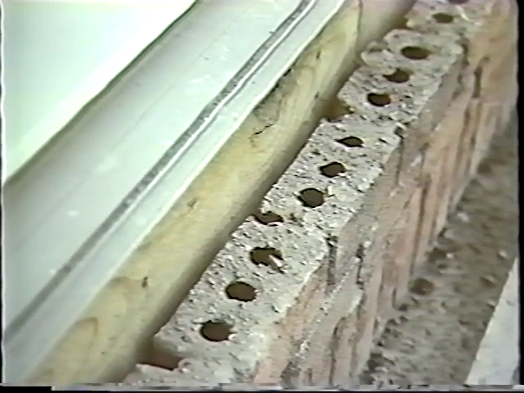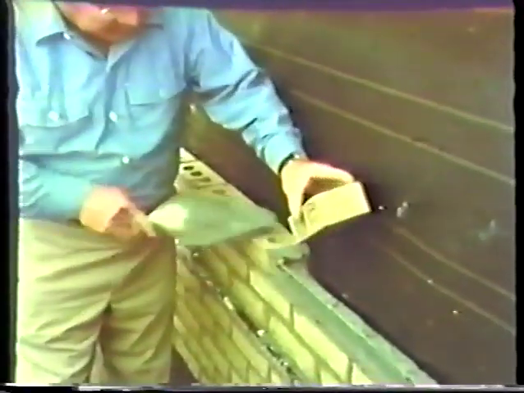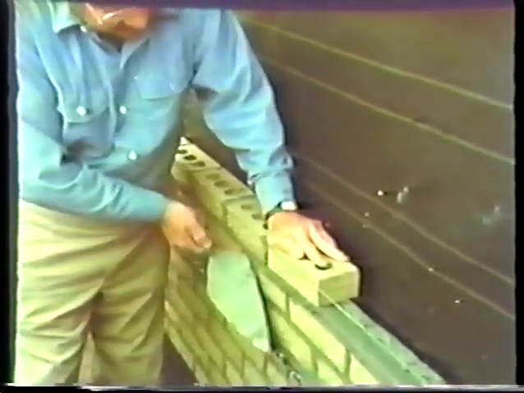Clipping the head joint where only a small amount of mortar fills the joint is poor construction practice. Full joints will make it more difficult for water to penetrate the wall, reducing the chances for problems. Another technique which affects water penetration is the proper tooling of mortar joints.